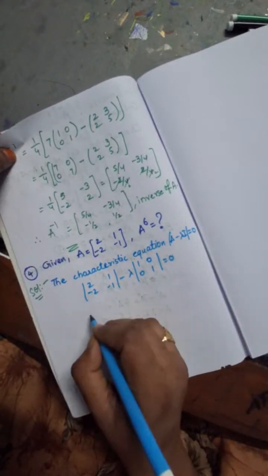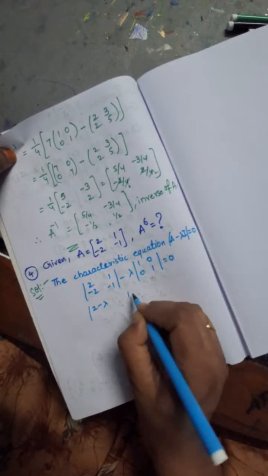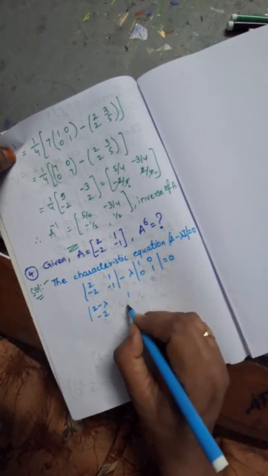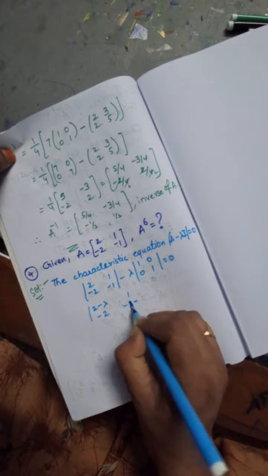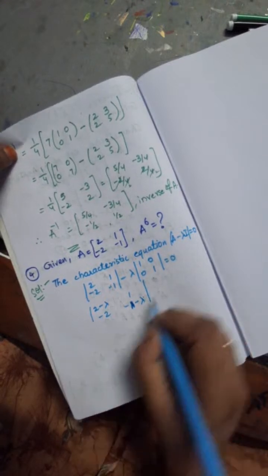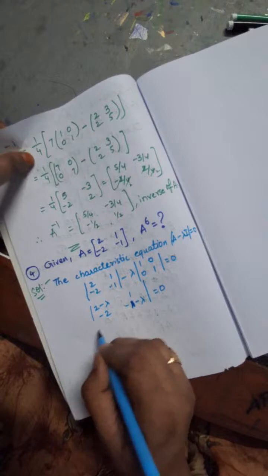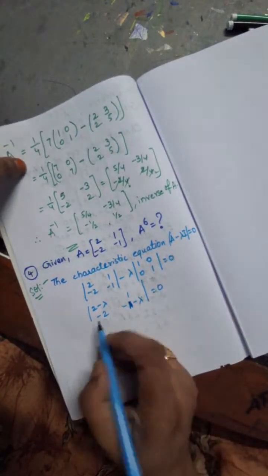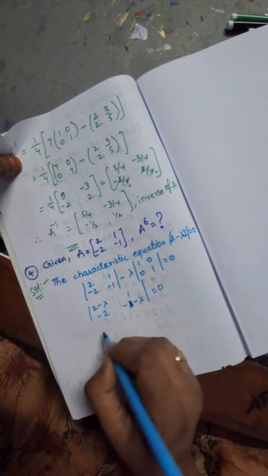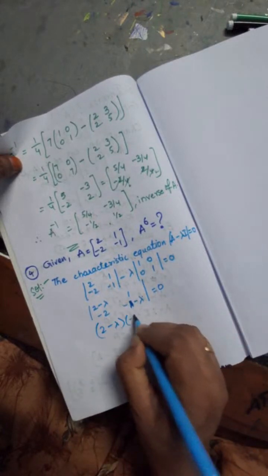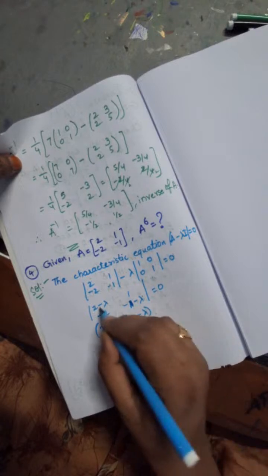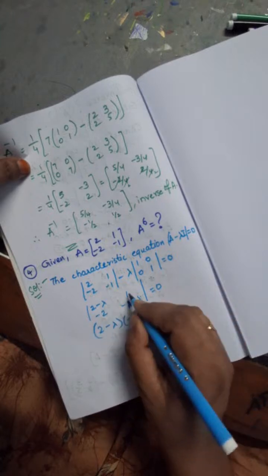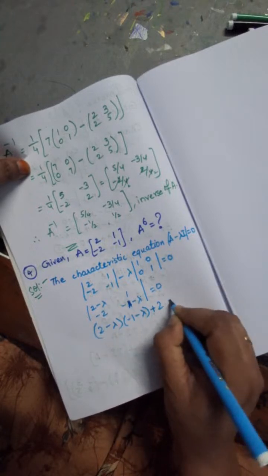Okay, so 2 minus lambda, 1, minus 2, minus 1 minus lambda, equal to 0. Here we get the characteristic equation and lambda values, but we don't want lambda values. Okay, only the equation we have to find. 2 minus lambda into minus 1 minus lambda, that is AD minus BC. Cross multiplication, 1 into minus 2, minus and minus plus 2 equals 0.